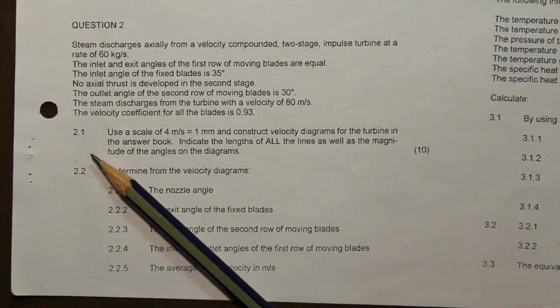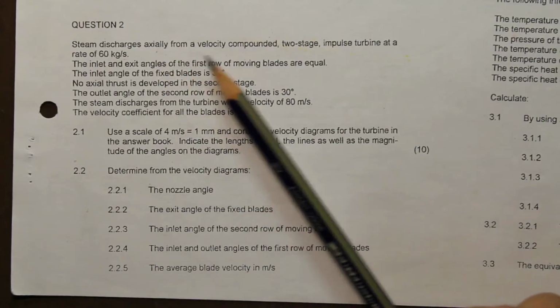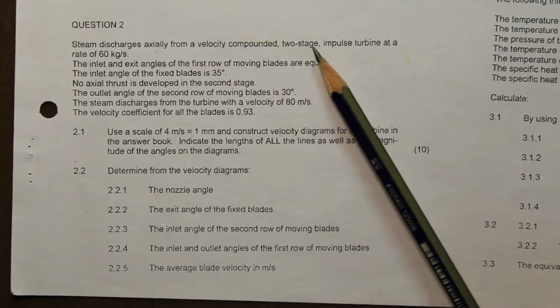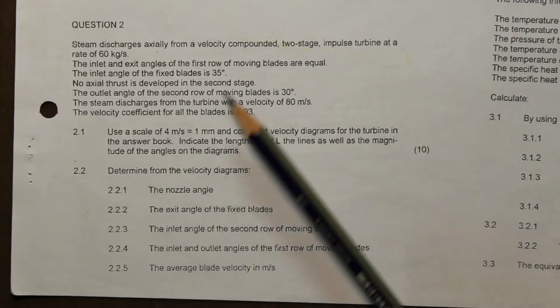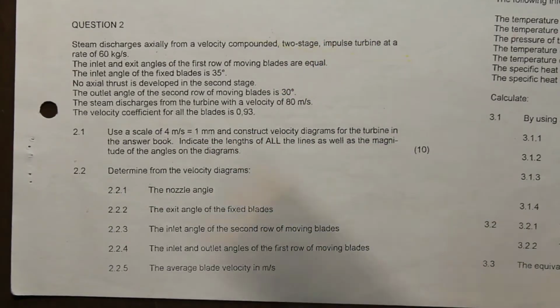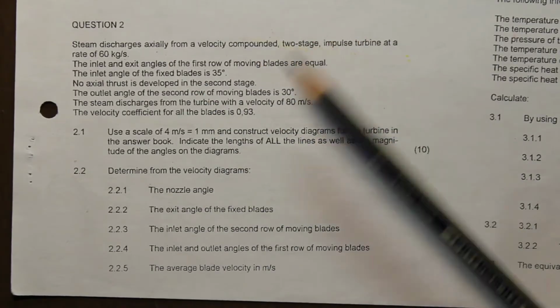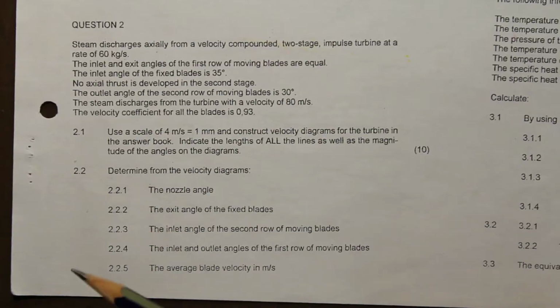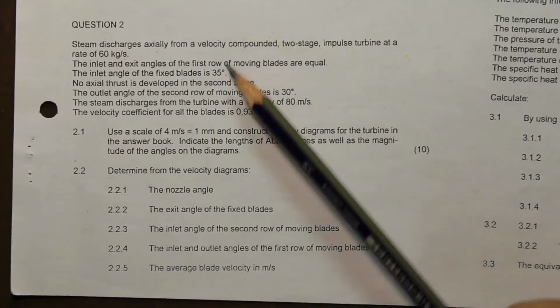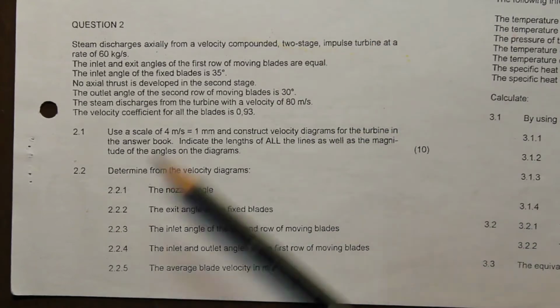All right, so now we're going to be looking at an impulse turbine question. It says here that steam discharges axially from a velocity compounded two-stage impulse turbine. So that already tells us that there will be two sets of moving blades, and in between those two sets of moving blades there will be a row of fixed blades that isn't turning. And all of those blades, so the two sets of rotating blades, will be connected to the same shaft.